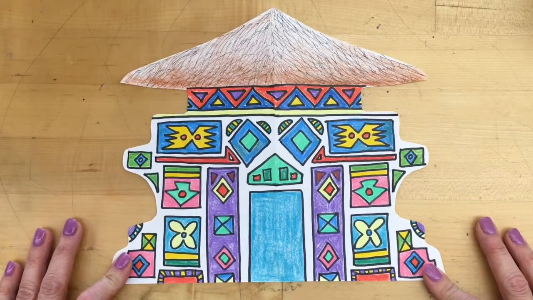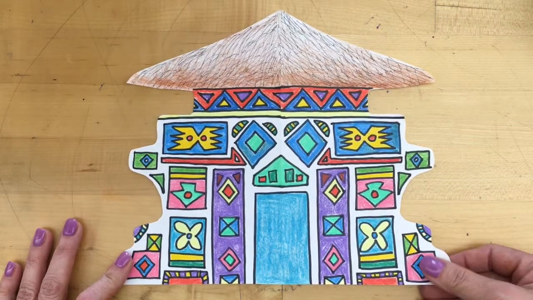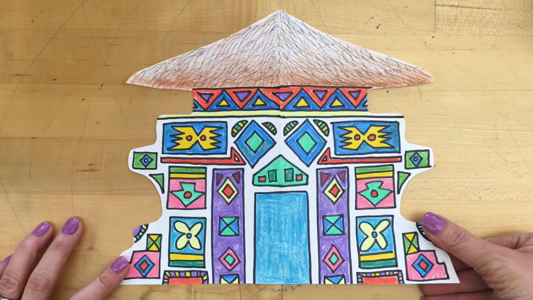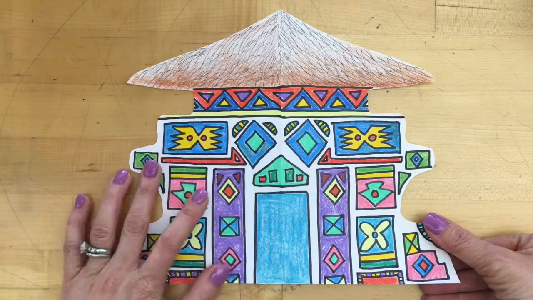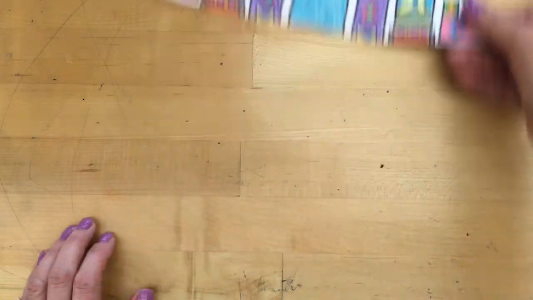Okay, so we're going to begin our Ndebele houses. I'm going to show you those step by step. We watched a video on the tribe and why they paint these designs, and a little bit about how the women dress and why they put those certain designs on the house.